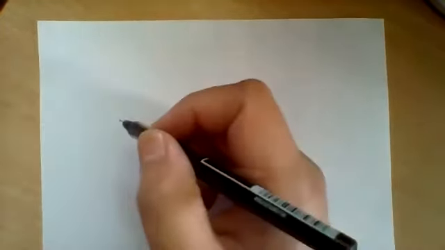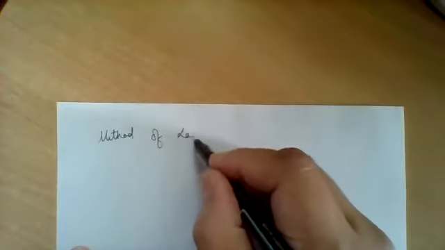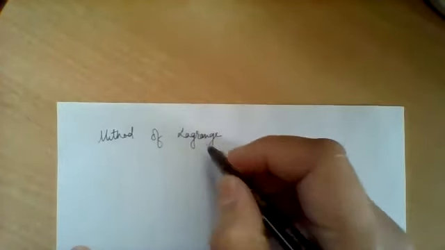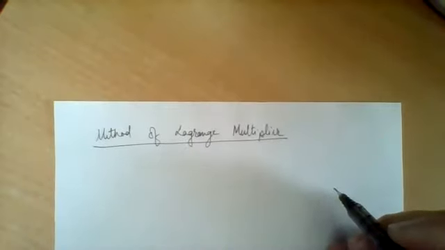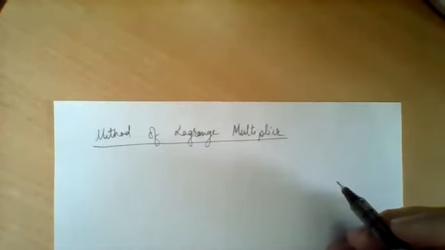Okay, today we are going to discuss a topic, the method of Lagrange multiplier. This method is due to Lagrange, and this method is called the method of Lagrange multiplier, or Lagrange's method of undetermined multiplier.